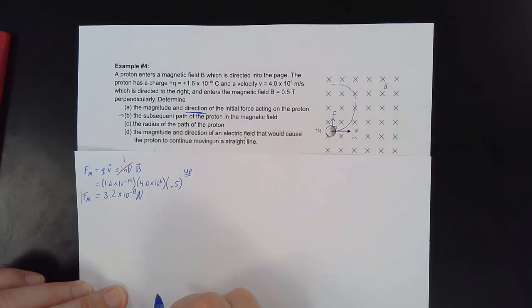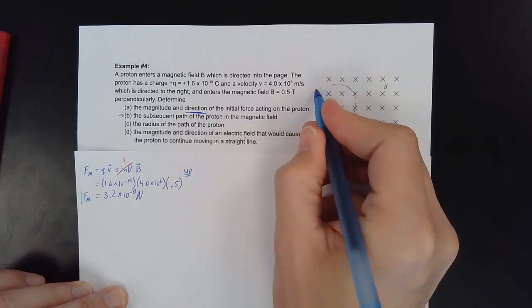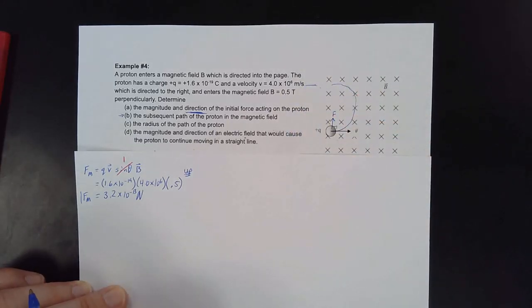It just changes direction. I don't expect it to circle all the way around because at this point it's going to leave the field, and so at that point it's just going to go in a straight line. But the idea, the thing that they really want you to talk about here with the subsequent path, is the fact that it is going in circular motion. All right.